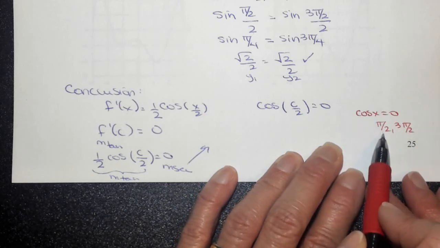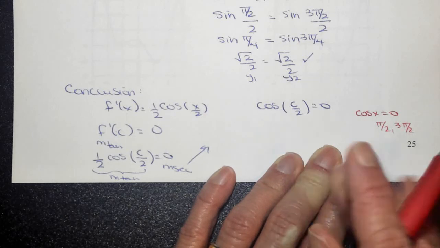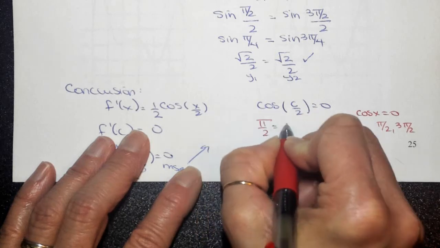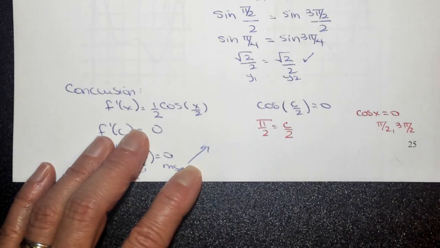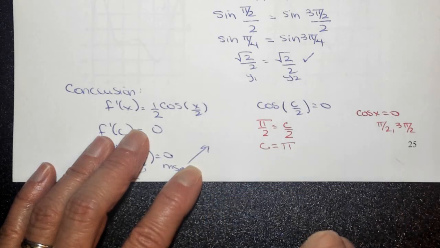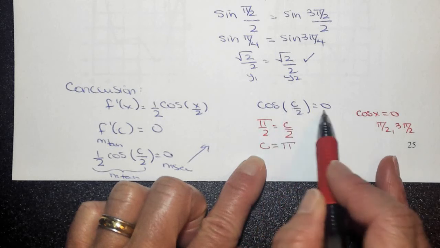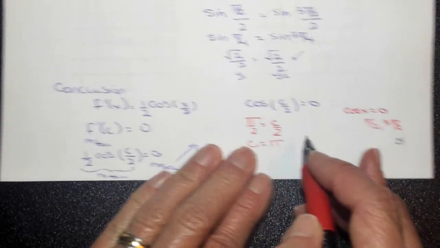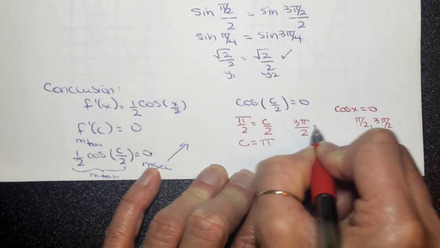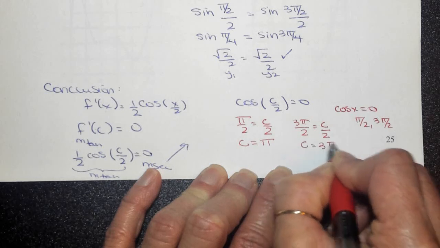So what you do is you set the angle equal to what's in here, because this is no longer an x. So it's pi over 2 is equal to c over 2. Okay, I multiply, and I'm saying that if I have an angle of pi, meaning my c value is pi, then the cosine of pi over 2 is 0, right? Okay, then 3 pi over 2 is equal to c over 2. Multiply by 2, I get c is equal to 3 pi.